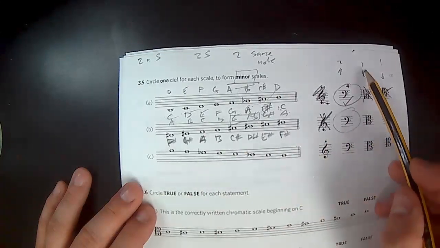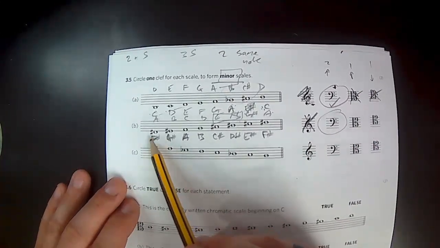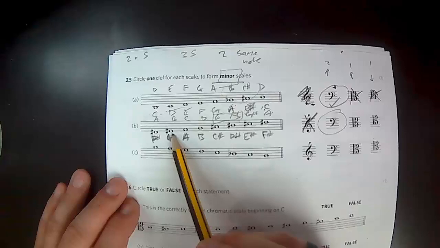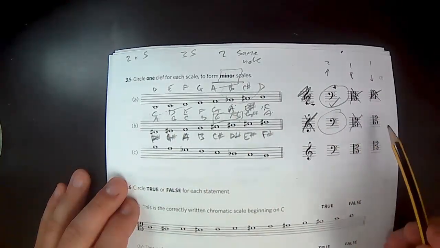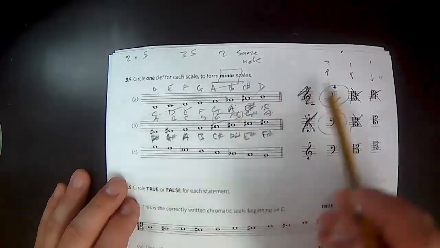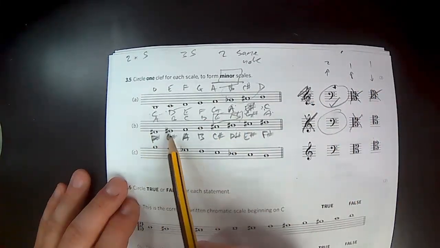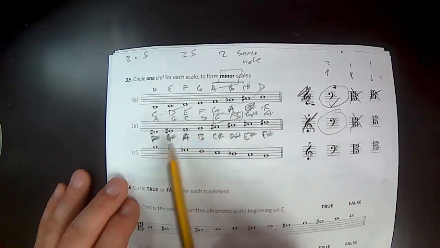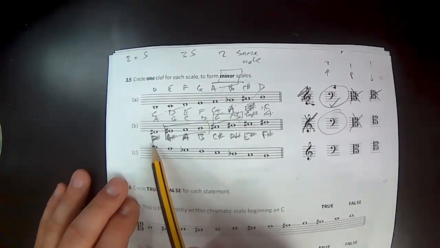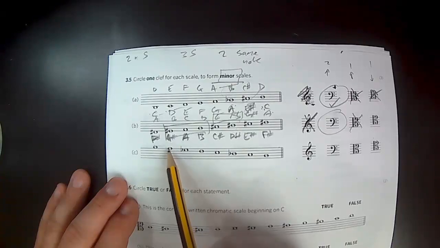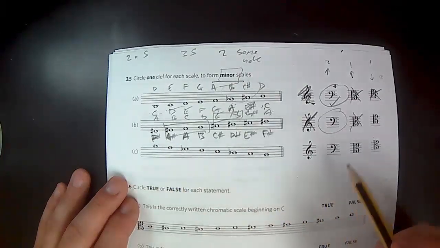Alto clef, up 1 note. E sharp, F sharp. That's just started with a semitone, E sharp to F sharp. Can't be that. Tenor clef, down 1 as our cheat. C sharp, D sharp, E, F. We've got 3 semitones there if we did that. And again, obviously, I'm running out of space here, but you can have your notepad, or you can scribble down here.